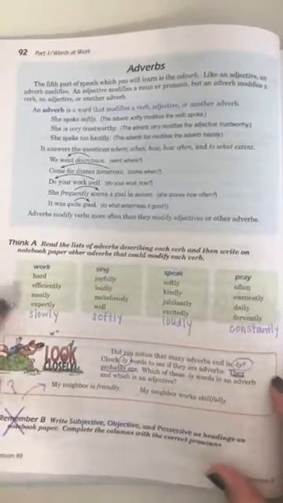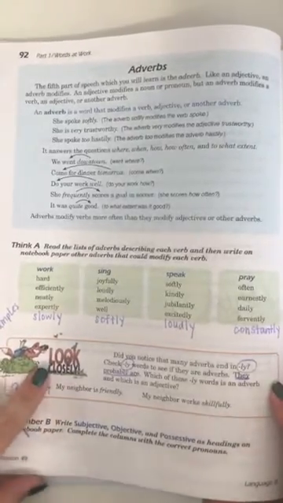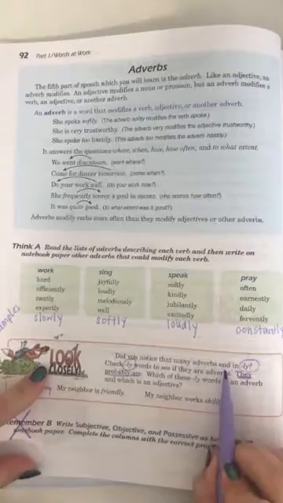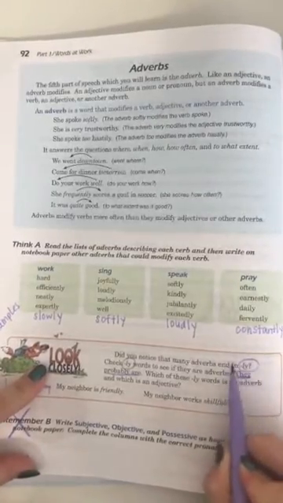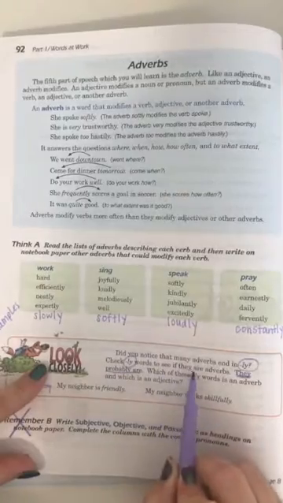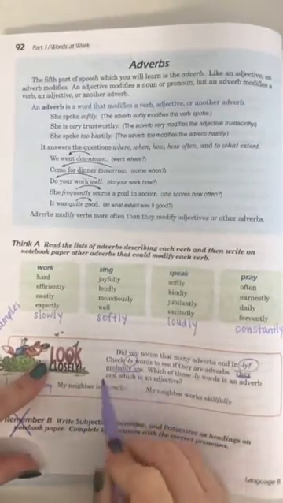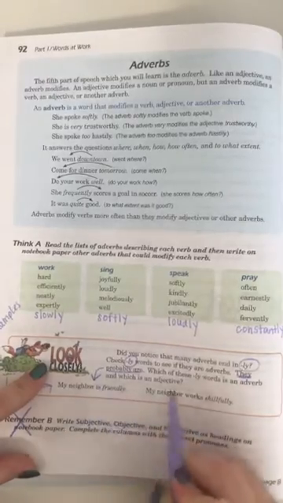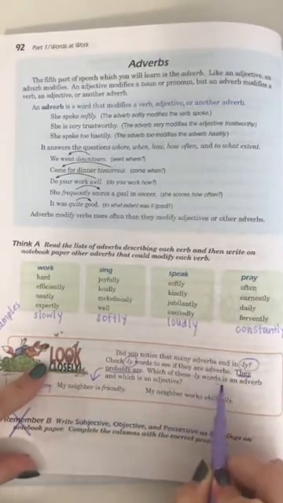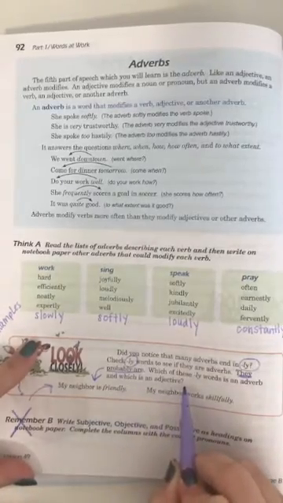So for look closely, it usually gives you a little tip. It says, did you notice that many adverbs end in ly? Check ly words to see if they are adverbs. They probably are. But down here below, it says which of these ly words is an adverb and which is an adjective.